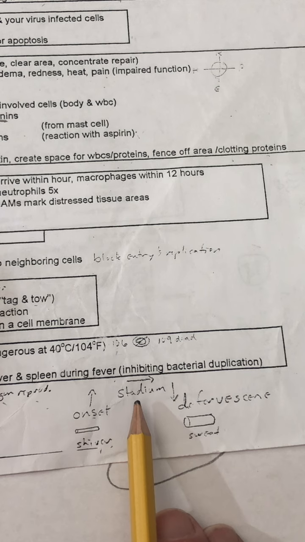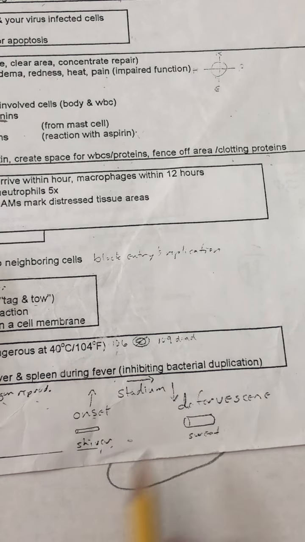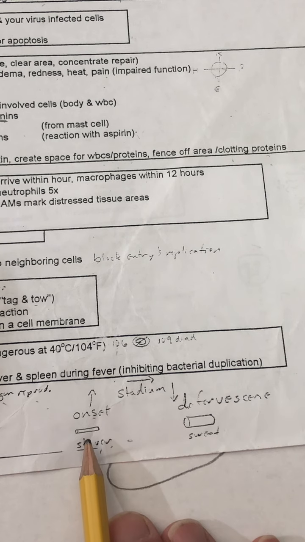Well, its grand style is the stadium. That's when your fever goes up and stays up for a while. So you've got the temperature now. You don't feel like you got a chill.